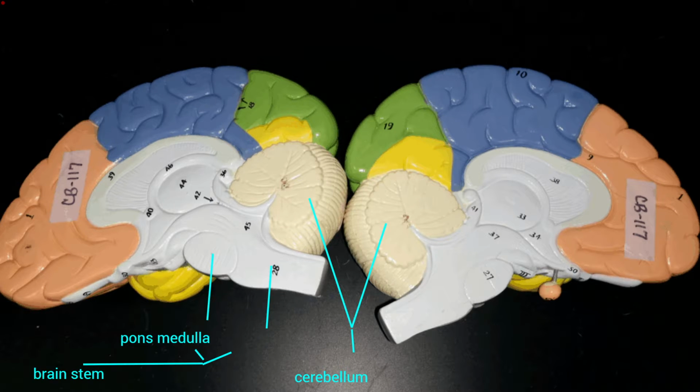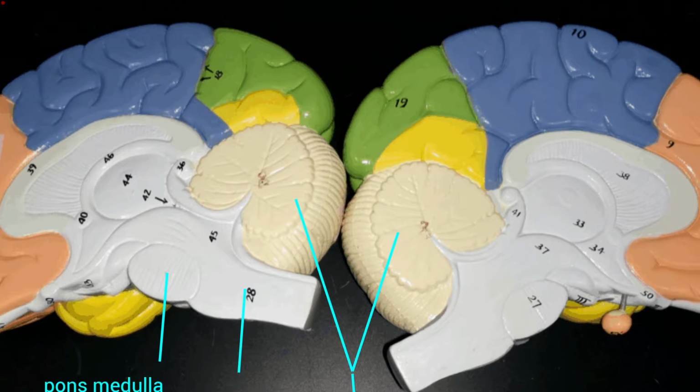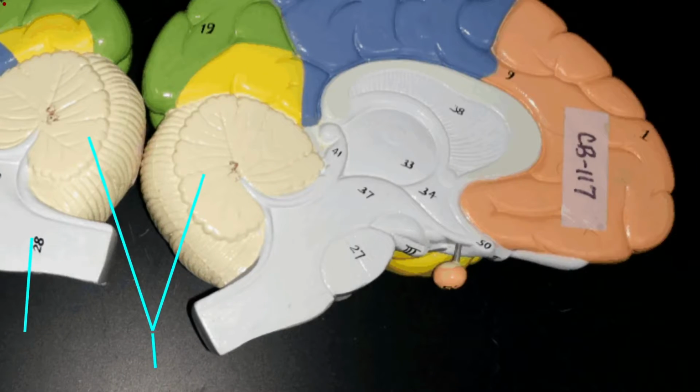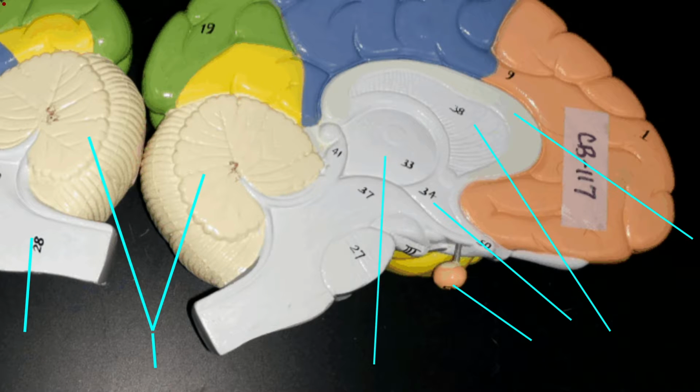Okay. So let's zoom in on this. Now, this area is the midbrain, and I don't get into talking about the different parts of the midbrain with regards to diencephalon and mesencephalon and that kind of stuff.